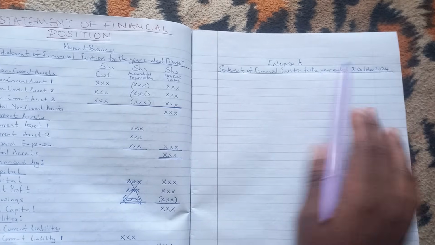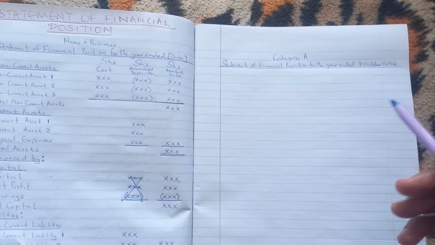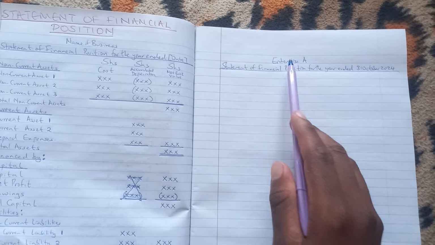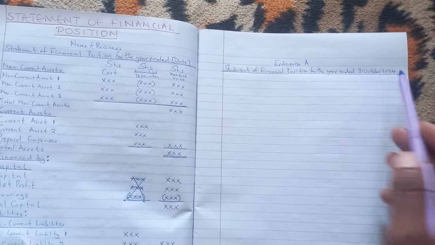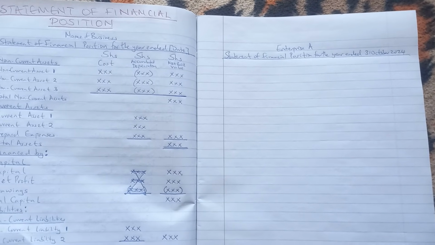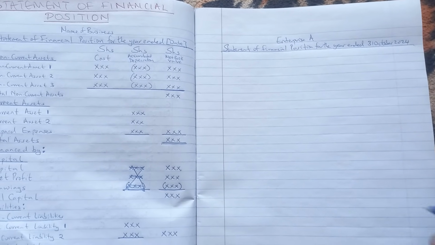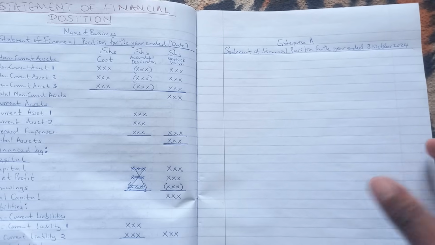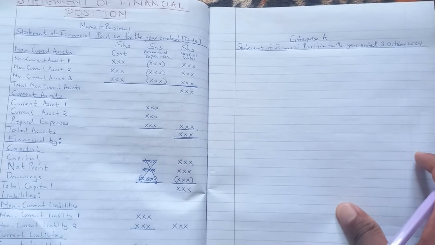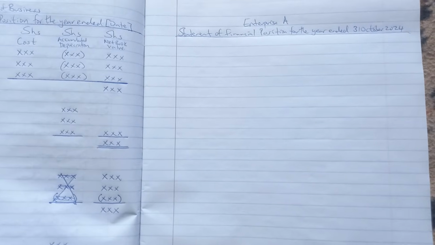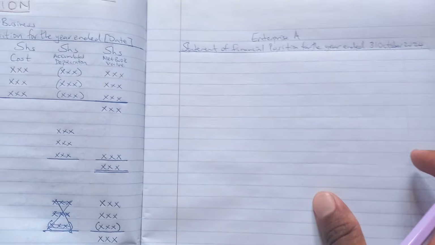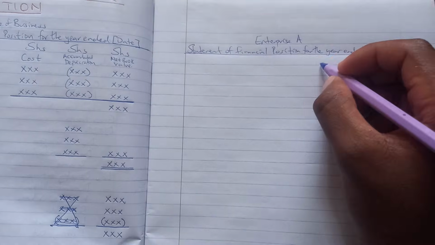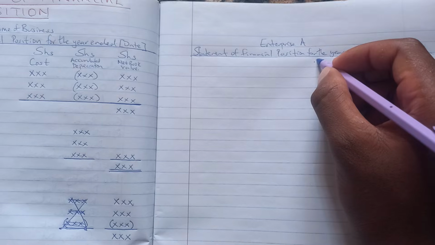So you use a ruler to underline the name of the business and the title. If you are told to write it in capitals, please do, because this video is just for illustration purposes. Now let us dive into the values. We write the currency. Currency is in shillings.